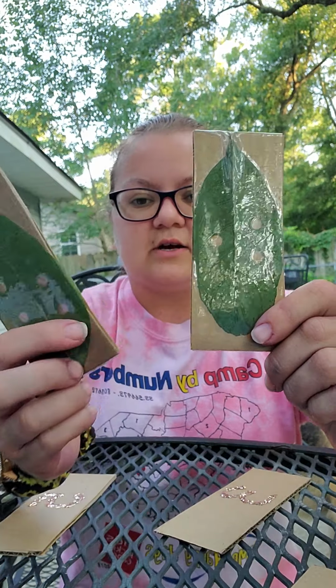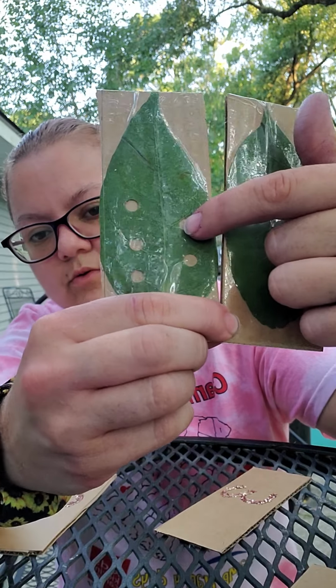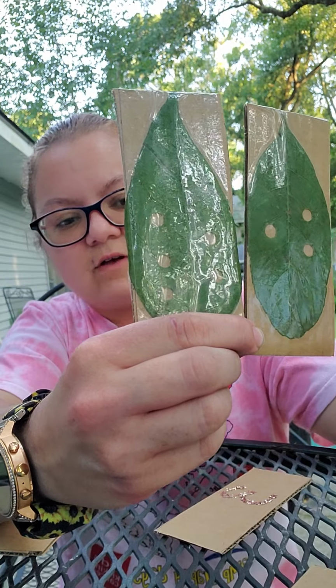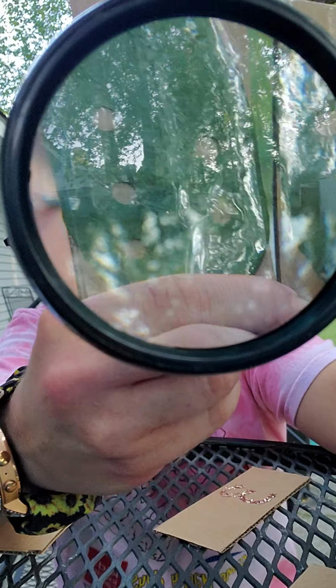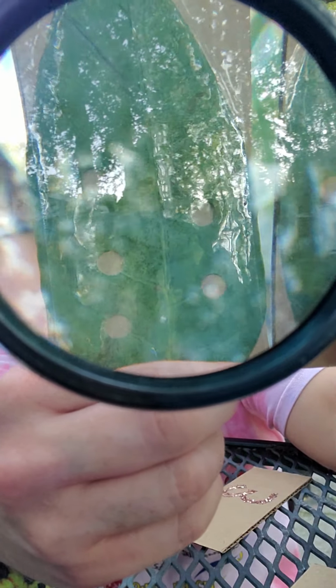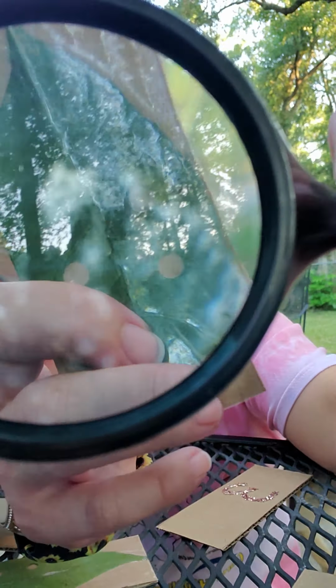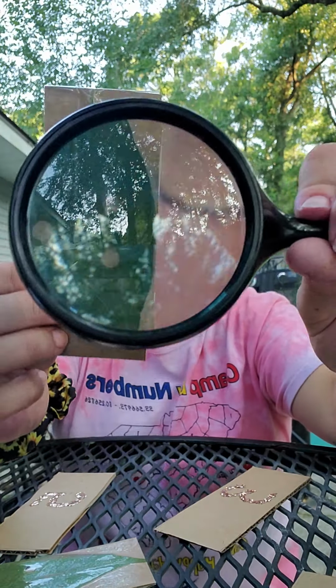Let's count the holes on here. 1, 2, 3, 4, 5. Let's use a magnifying glass so we can see it better. This leaf has 5 holes on it. Let's count the next leaf. How many holes does that have? Let's count. 1, 2, 3 holes on it. This leaf has 3 holes.